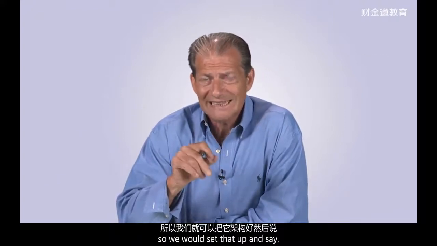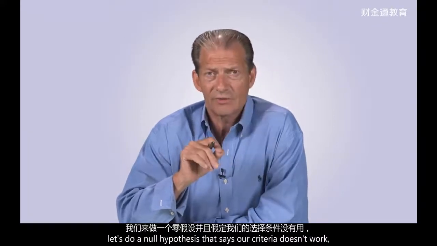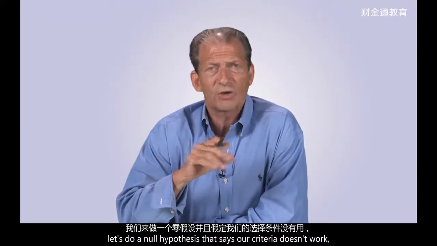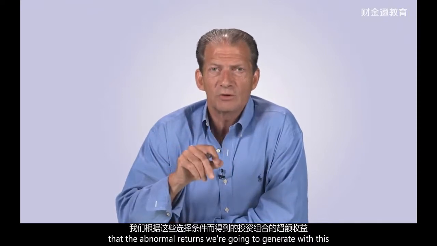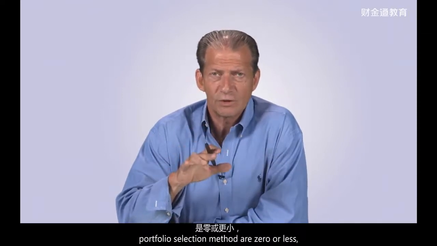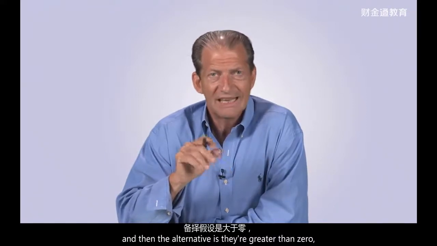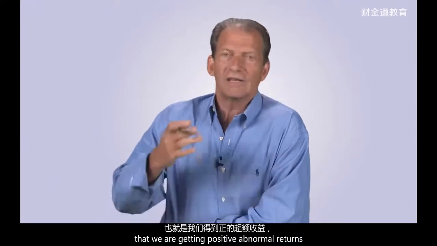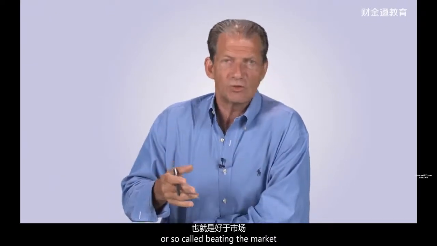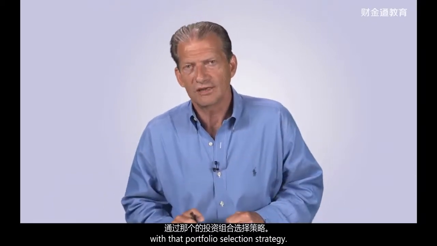So we would set that up and say, let's do a null hypothesis that says our criteria doesn't work, that the abnormal returns we're going to generate with this portfolio selection method are 0 or less. And then the alternative is that they're greater than 0, that we are getting positive abnormal returns, or so-called beating the market with that portfolio selection strategy.